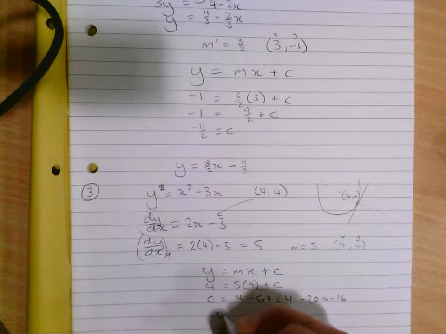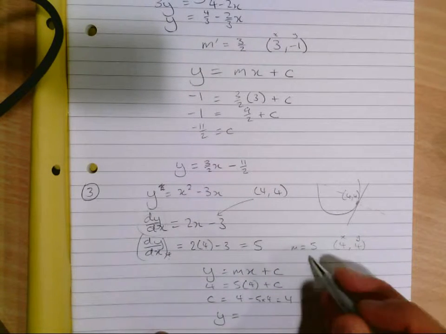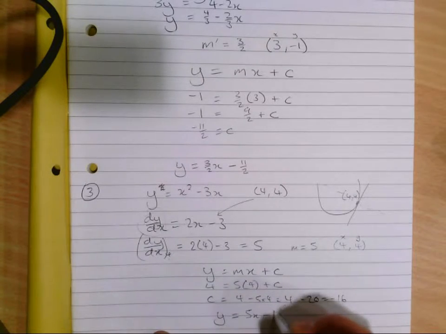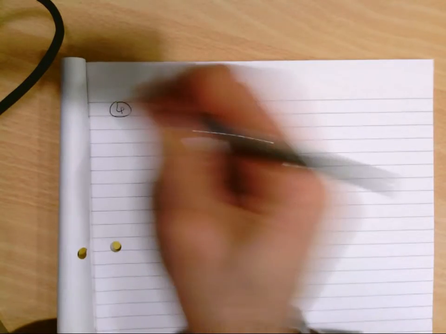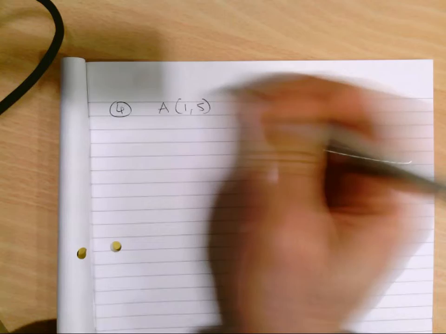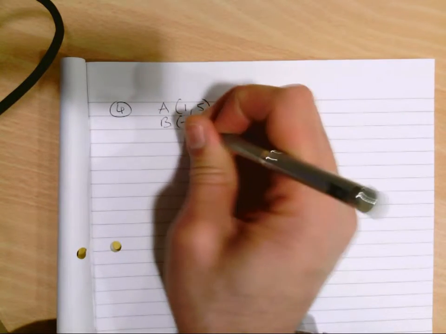So we get y equals 5x, that was the gradient, minus 16. Question 4. Hopefully most of those were relatively straightforward. The coordinates of A and B are (1, 5) and (-3, 7) respectively.